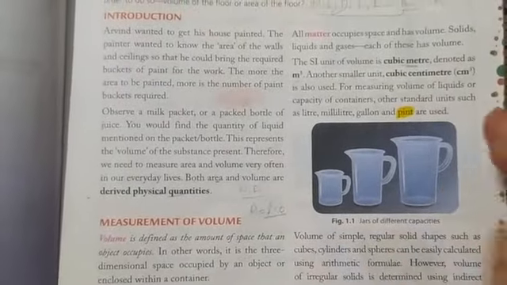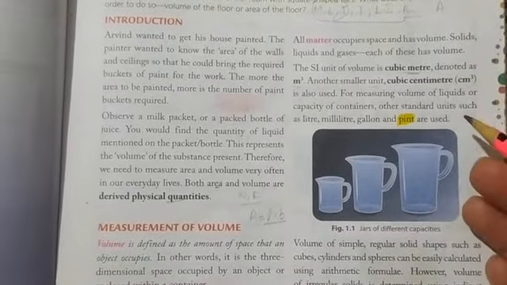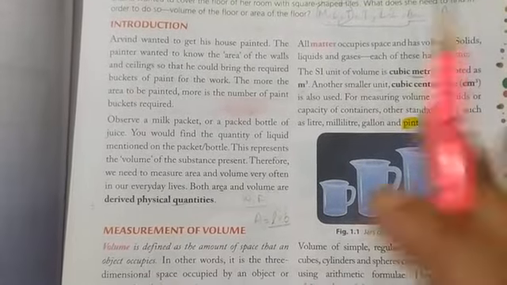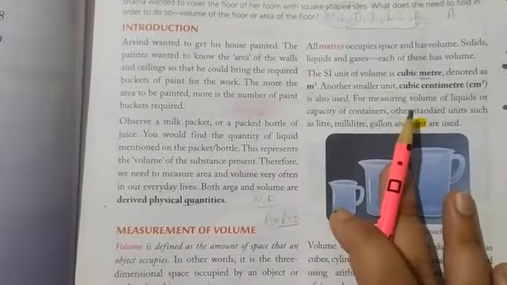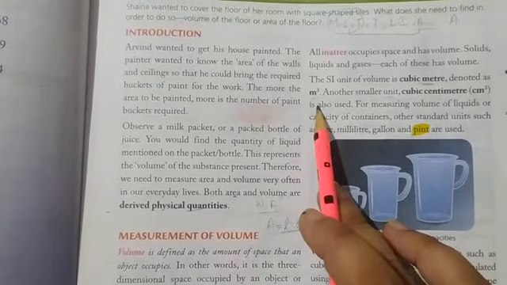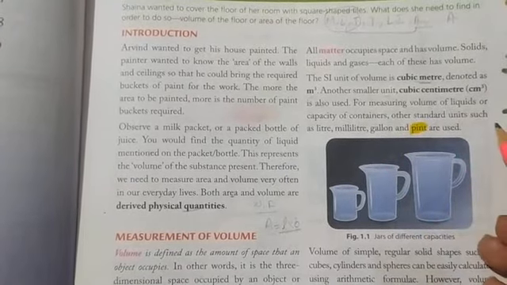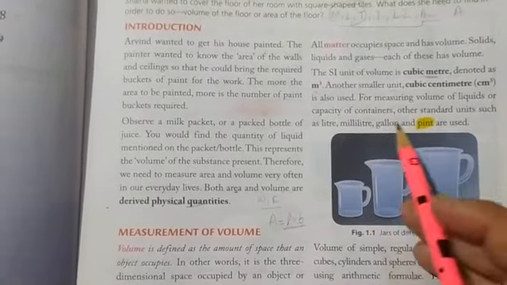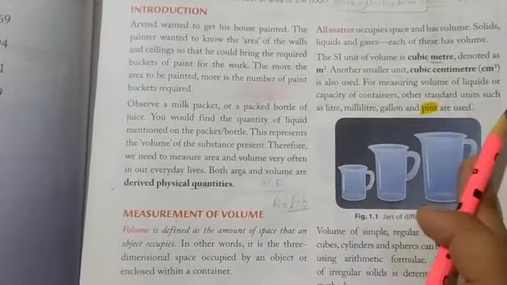Now all the matter occupies space. We know matter has mass and it occupies space, so it also has volume. Solids, liquids and gases, each of these has volume. What are the SI units of volume? The SI unit of volume is cubic meter and it is also known as meter cube. Other units are cubic centimeter, and the standard units are liter, milliliter, gallon and pint. Gallon and pint are the units which are used in the US.